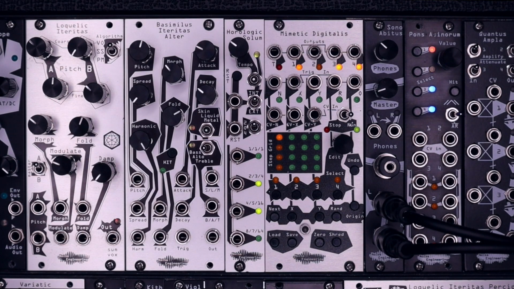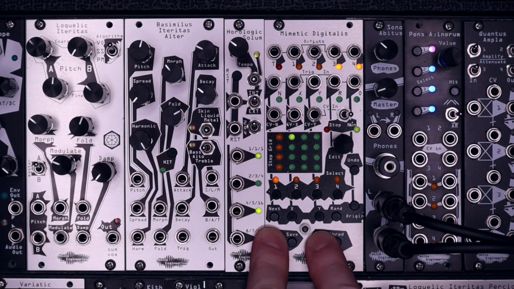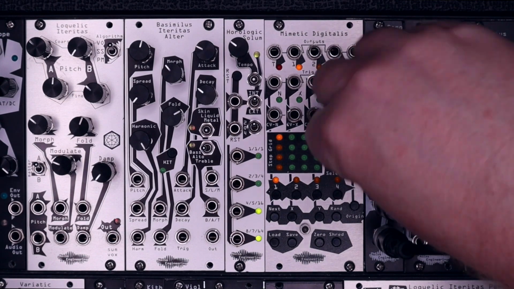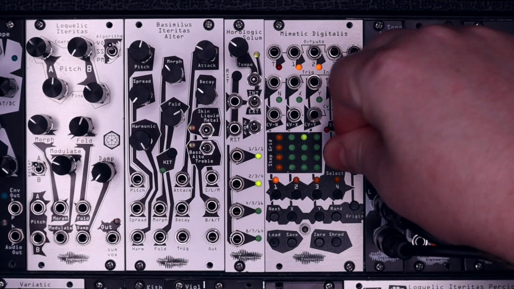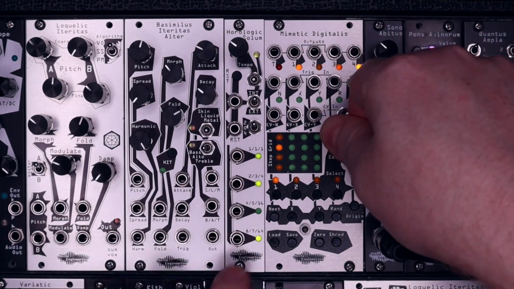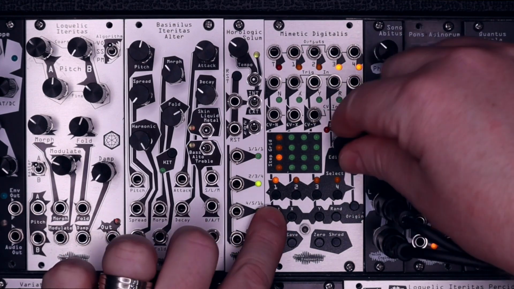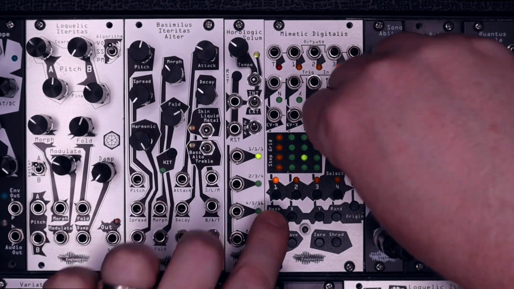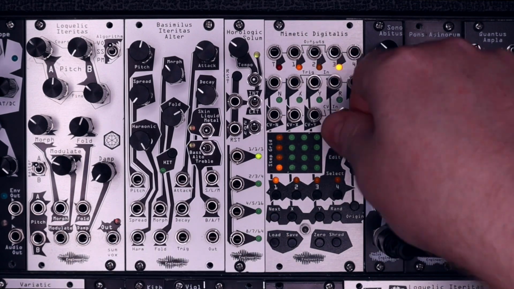Clear out the MD's step grid by selecting a channel, then holding load and pressing 0. Then press and turn the encoder to add a high value on every other step. Here we'll add it to all the odd number steps: 1, 3, 5, 7, 9, 11, 13, and 15.